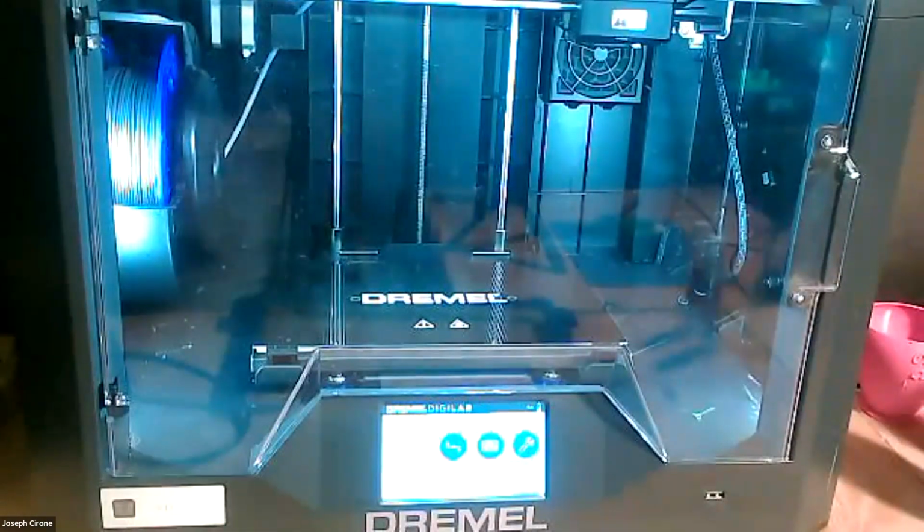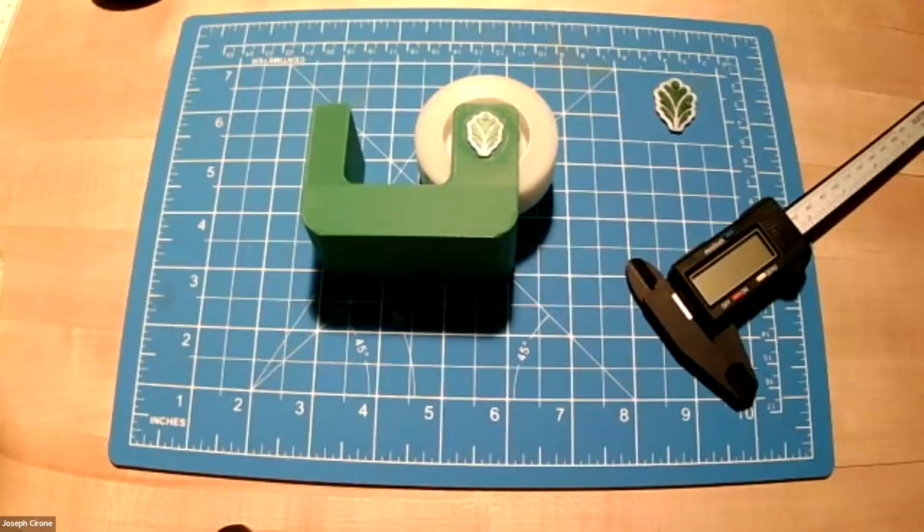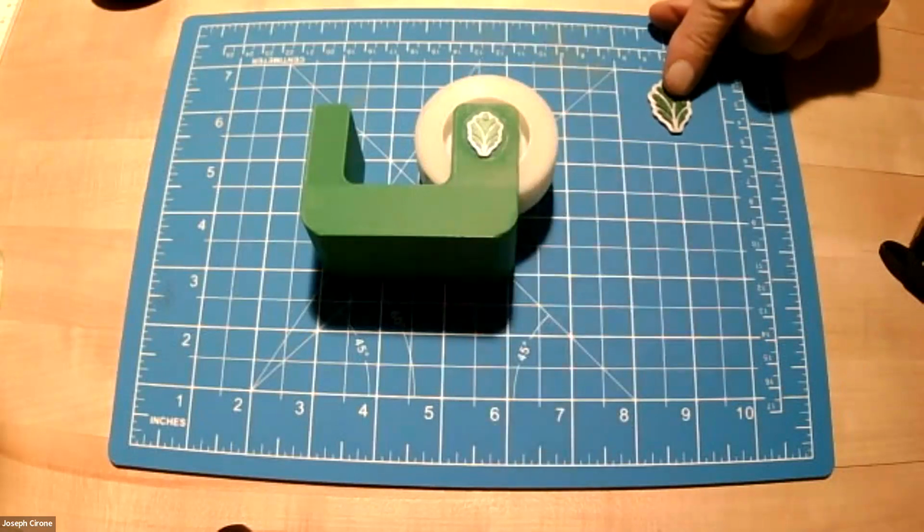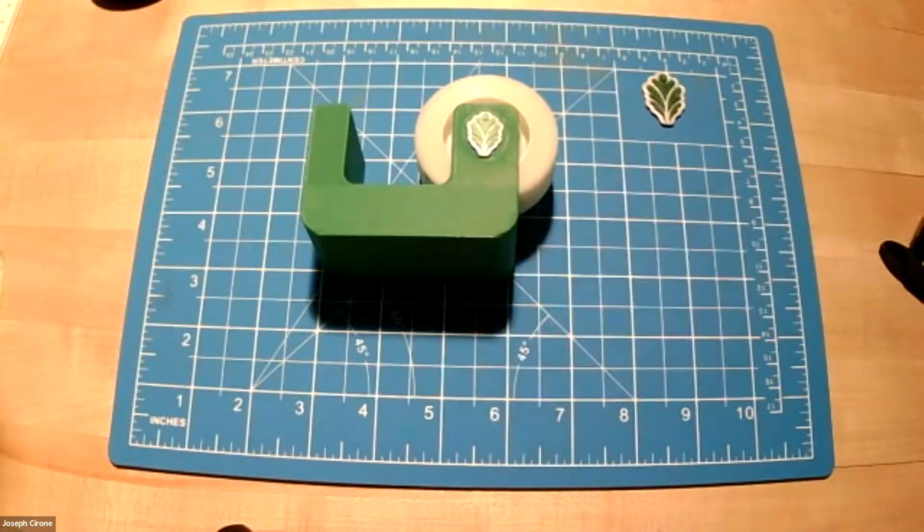And so we're using a Dremel 3D45. Here's an example of our teacher model, and you can see we're adding the oak leaf to it. And students can do that.